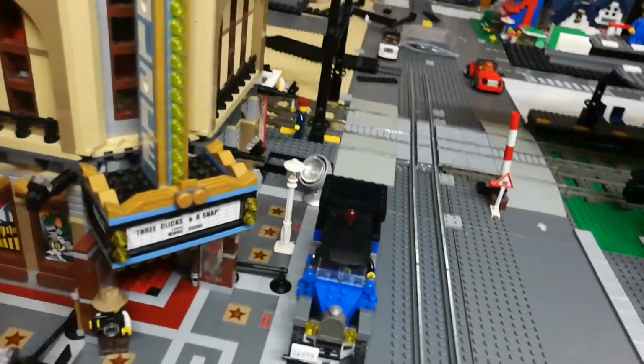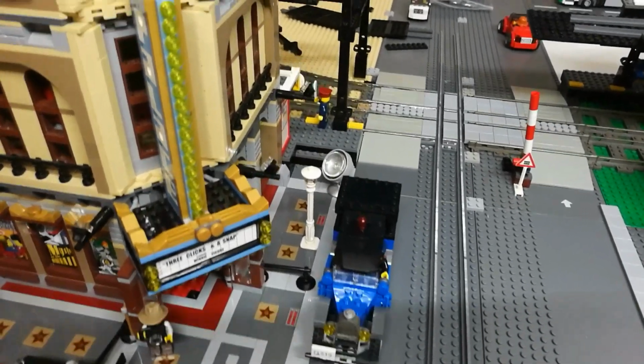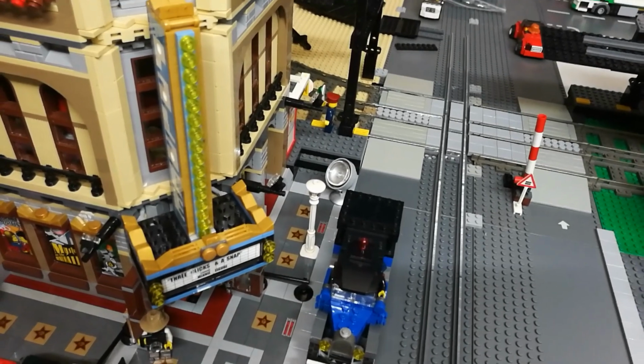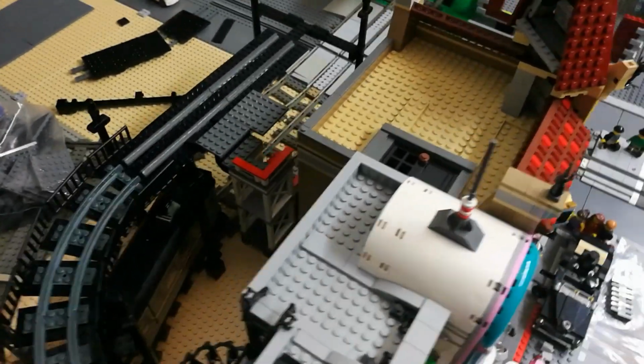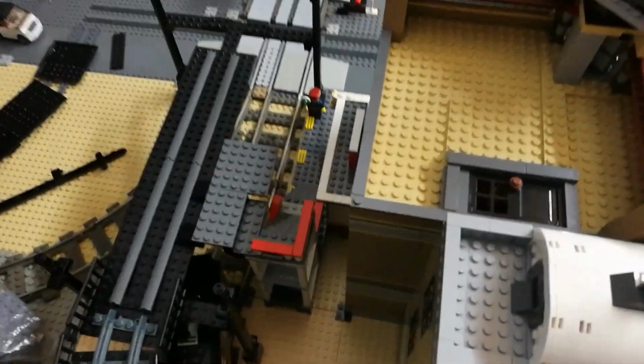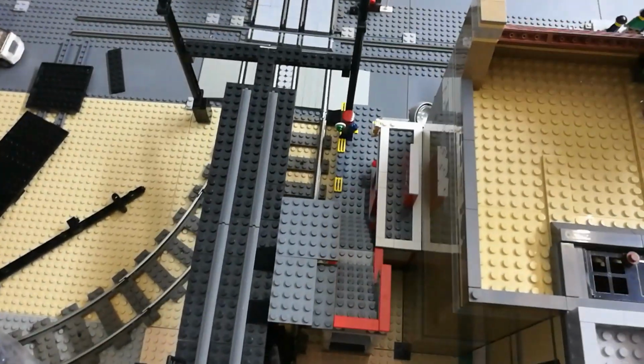So this sidewalk right here terminates into the train station platform. And the reason why I did that, well, first, it's because the train station platform is that long.